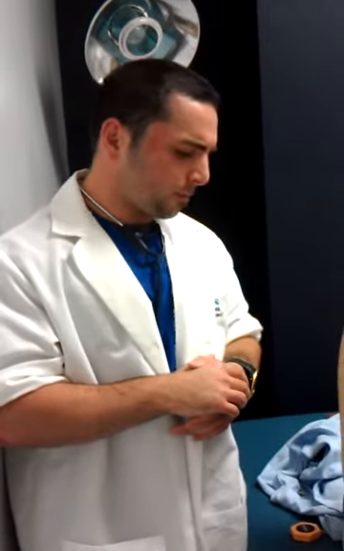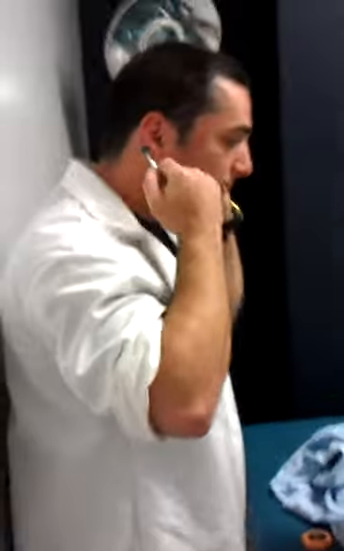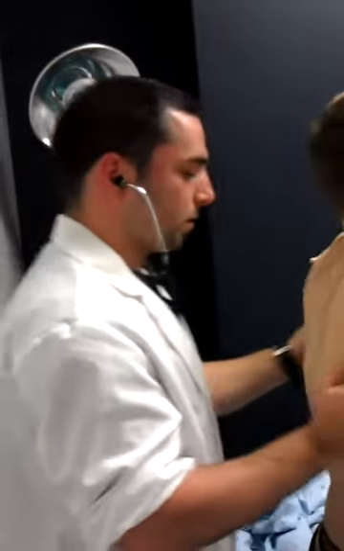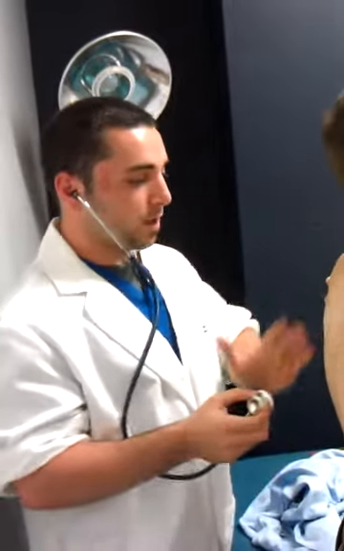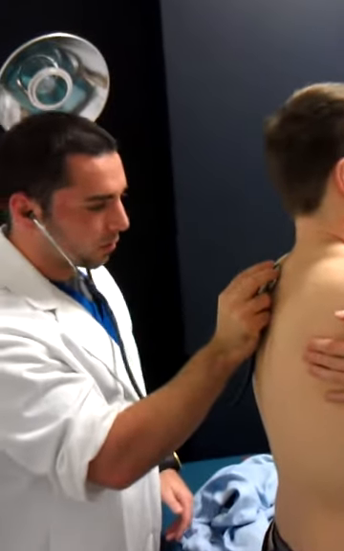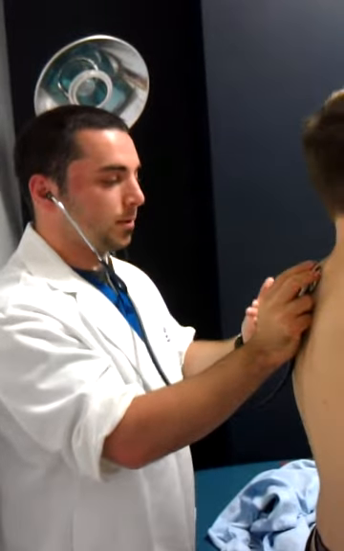Next, I would perform auscultation tests on the patient. I'll have the patient still sitting from before and cross his arms. I'm going to auscultate 10 to 12 spots along the back field. He will breathe even, slow, deep breaths every time.